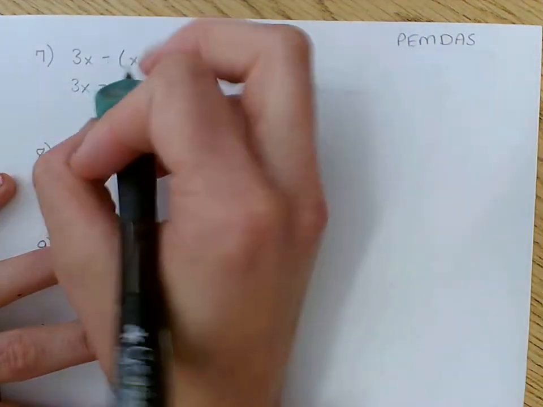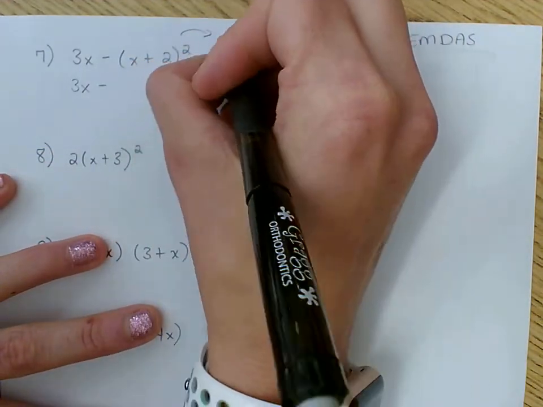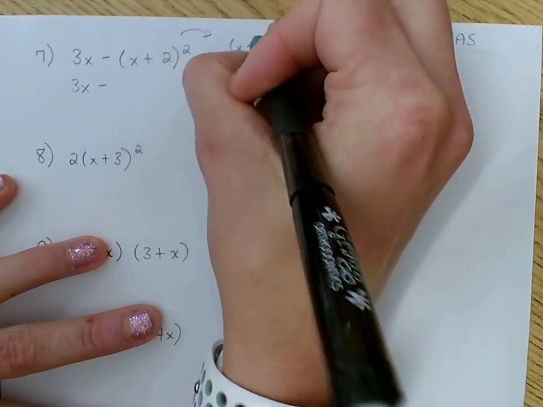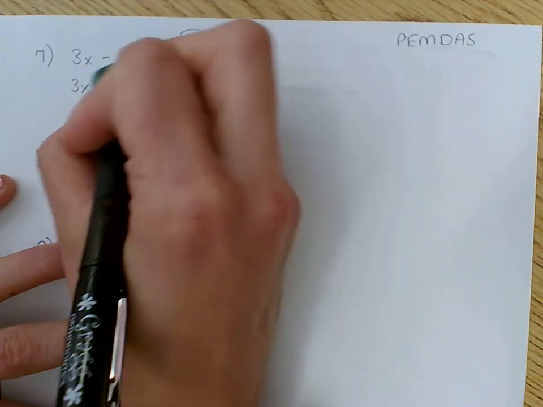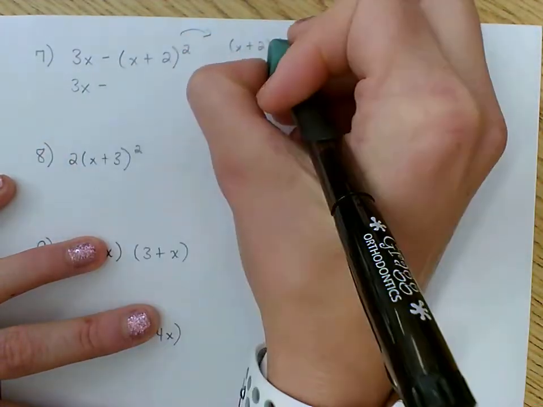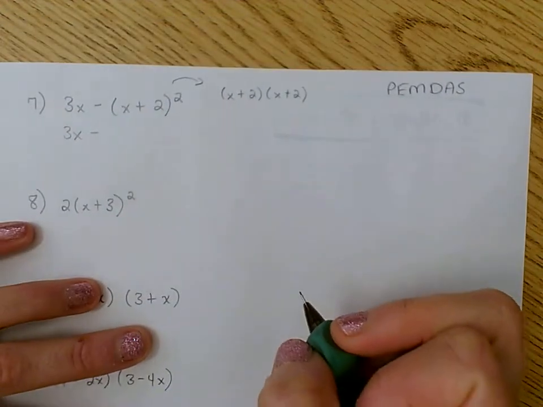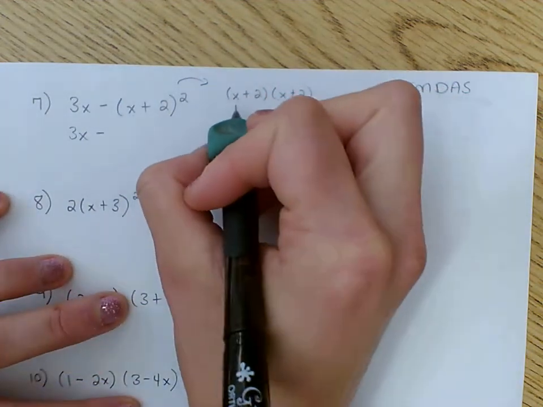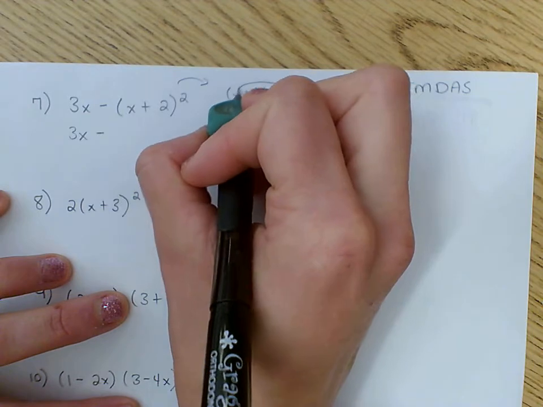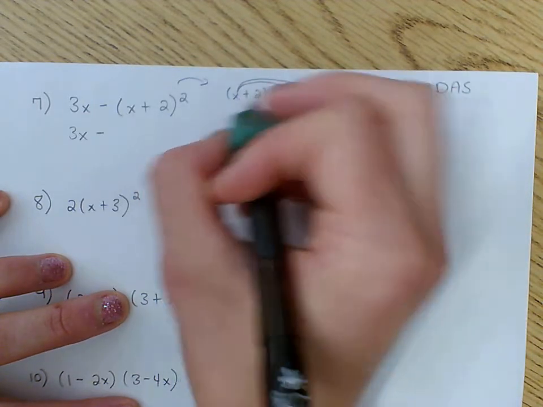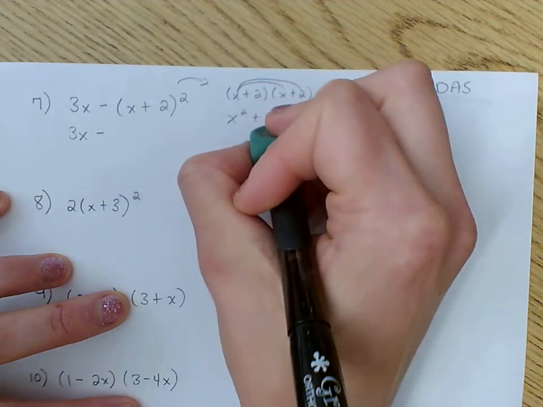But then for the next one, we'll just leave it in the problem, okay? So what do we do when we have something squared? I talked about you write it out. This means that we have to take this times itself 2 times. So I'm going to write it out times itself 2 times, okay? And then from there, you do the double distributing. So you're going to take the x times everything in this one. So x times x is x squared. And then x times 2 is 2x.